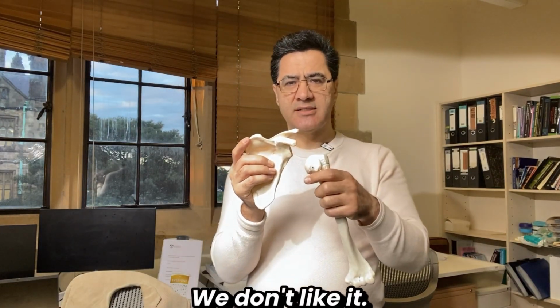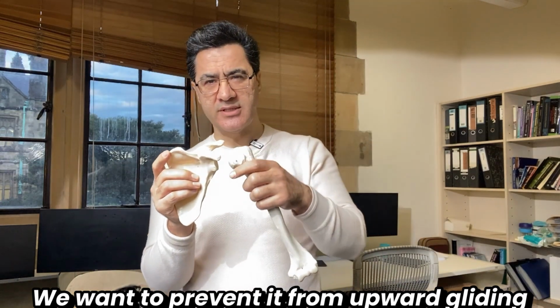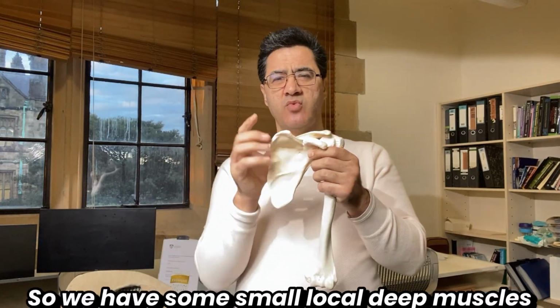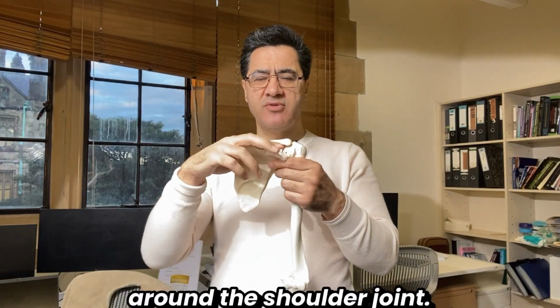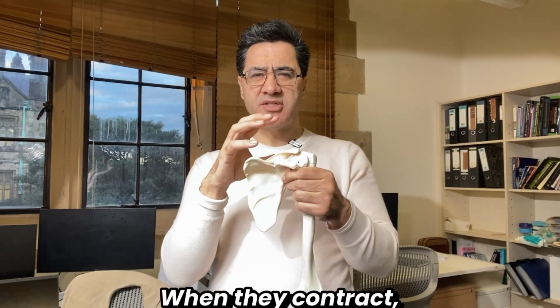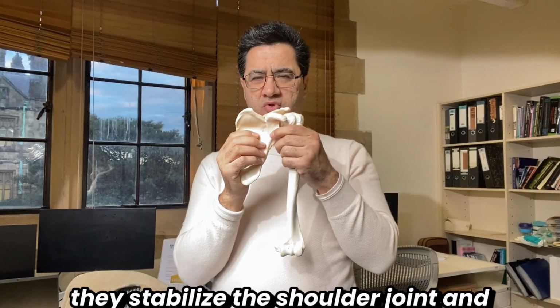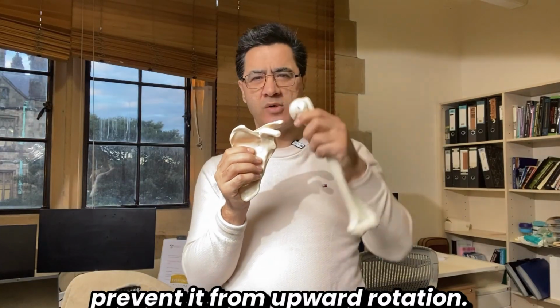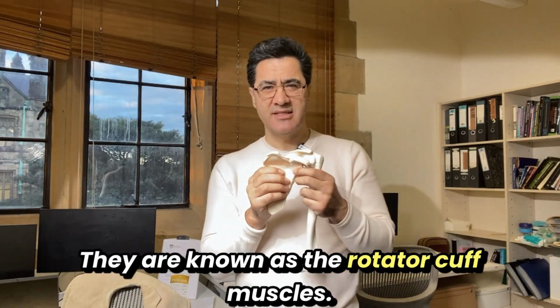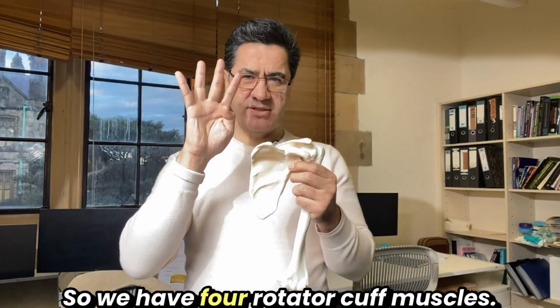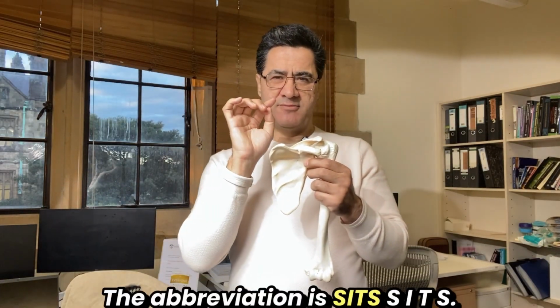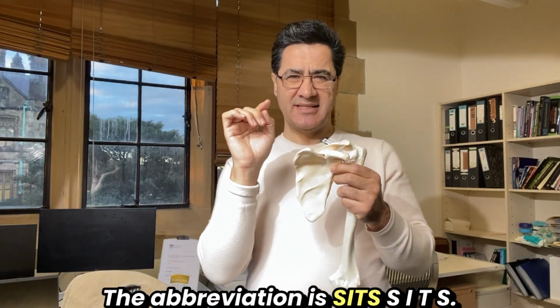We don't like it. We want to prevent upward gliding during the abduction. So we have some small deep muscles around the shoulder joint. When they contract, they stabilize the shoulder joint and prevent upward gliding. They are known as the rotator cuff muscles. We have 4 rotator cuff muscles. The abbreviation is SITS, S-I-T-S.